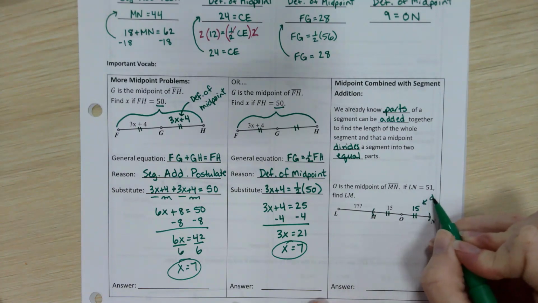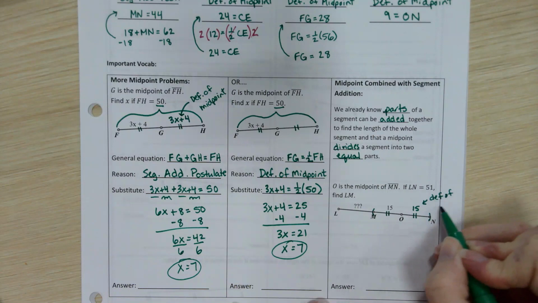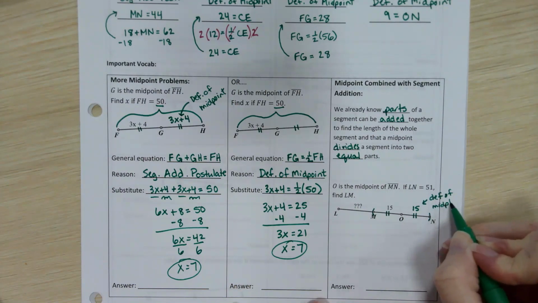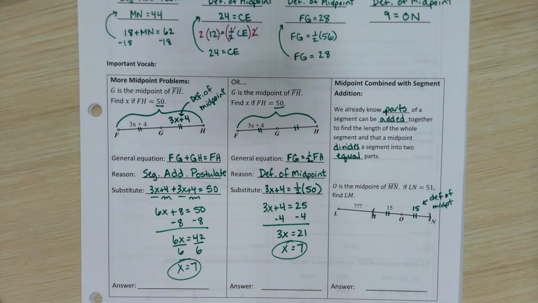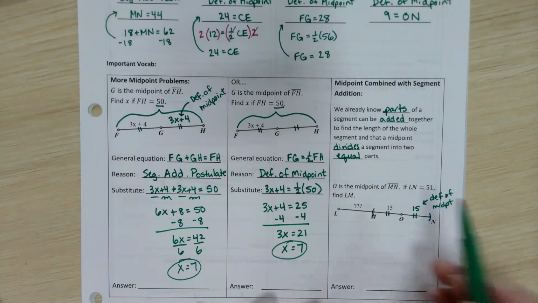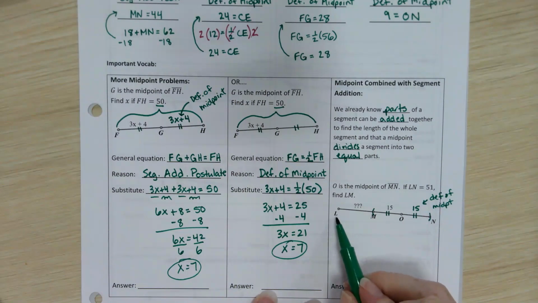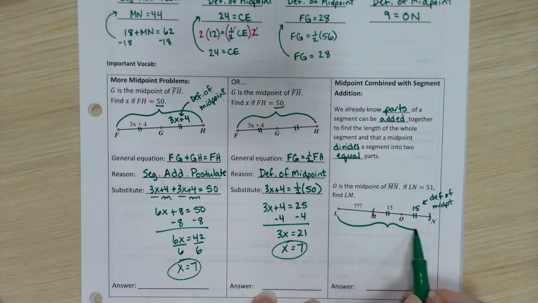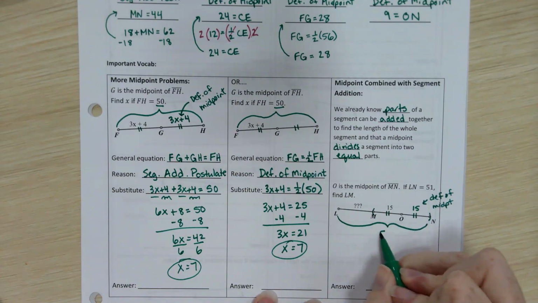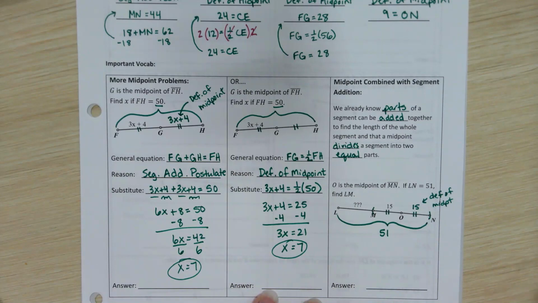If we were explaining our thinking, our reason, we would write definition of midpoint out here. I'm just going to abbreviate midpoint so that it fits. And then we have another piece of information that tells us that LN, so that's all the way along this segment, is 51. And our goal is to find the length of segment LM, right there where those 3 question marks are.